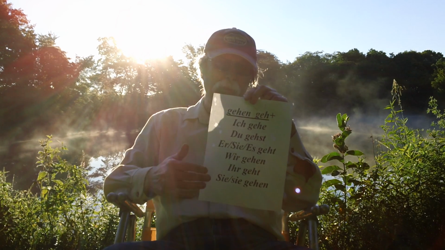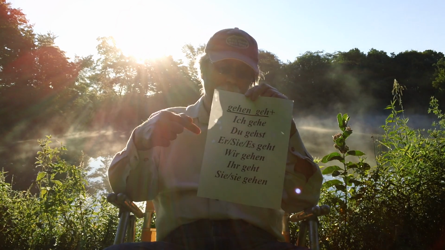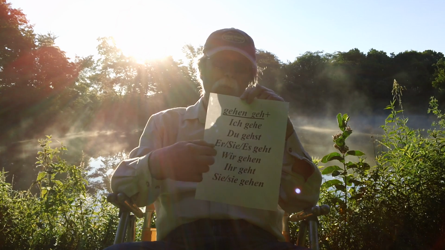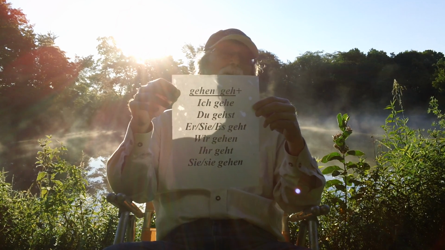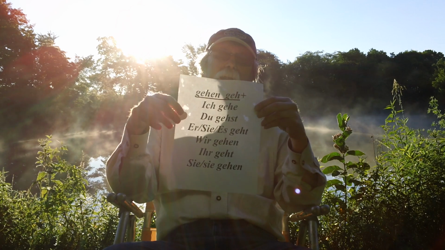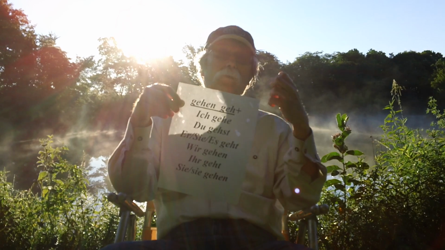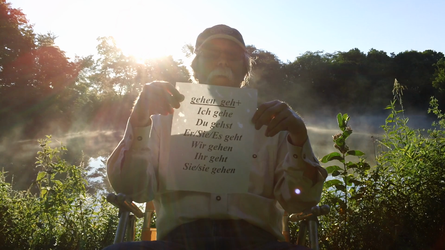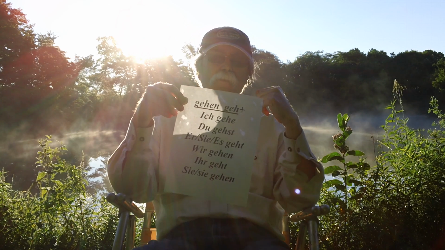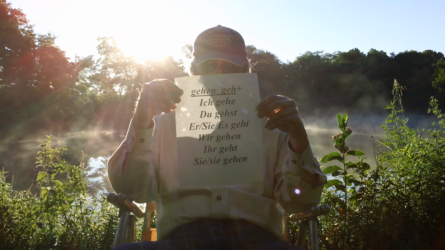Okay, now we have the plural endings. Wir means we, and the plural wir form will always be the same as the infinitive. So you drop the en, and then you put it back. If you have a verb that ends just in n and not en, you do the same thing. You just drop the n, and then you put it back. Ich sammle, sammeln is the verb, and the wir form is wir sammeln.